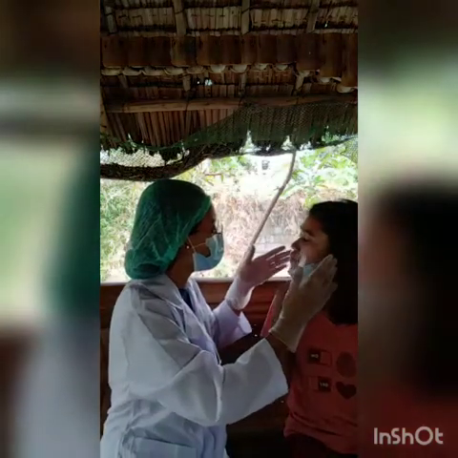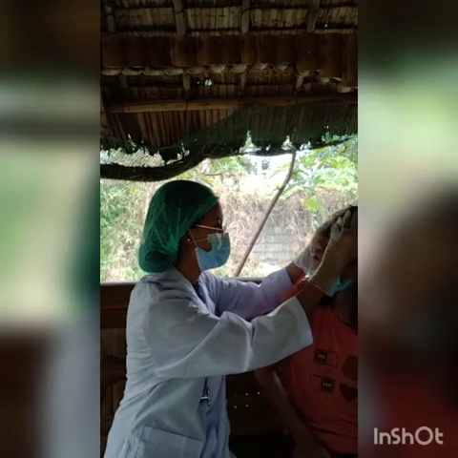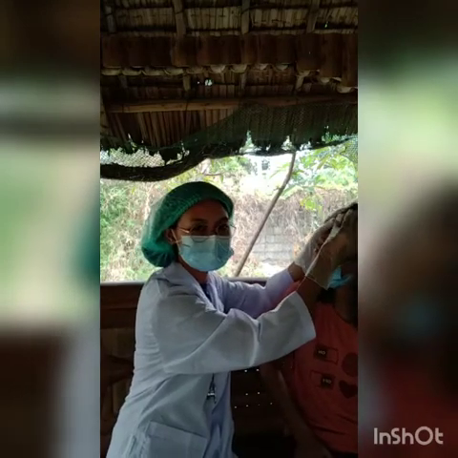Pakitanggal po yung face mask niyo muna po. And then after that, if palpation and percussion suggest sinusitis, transillumination should be performed. And then document the findings in the client's record.